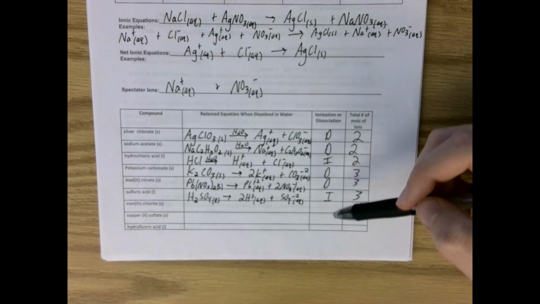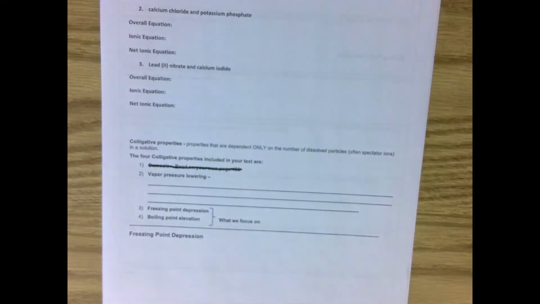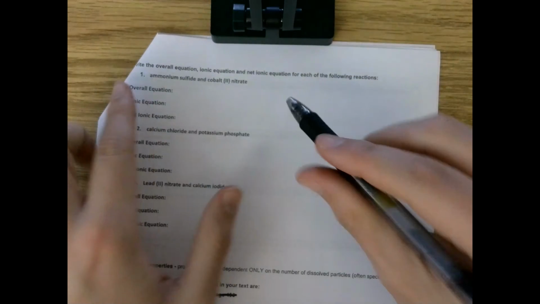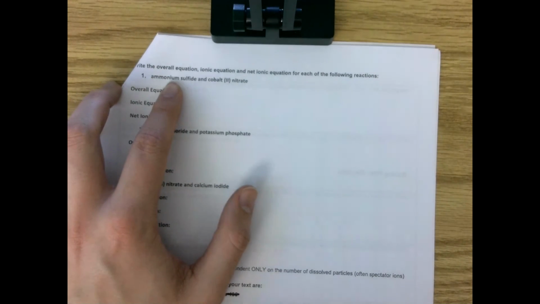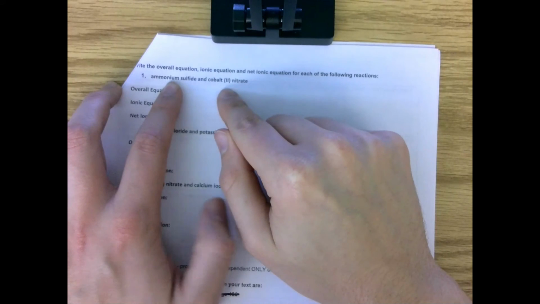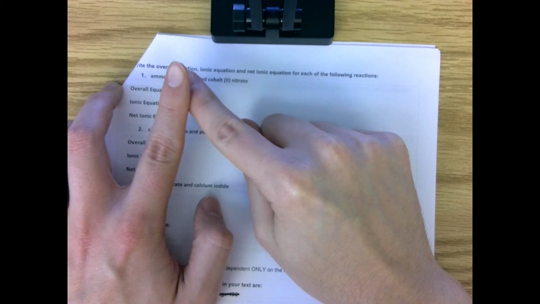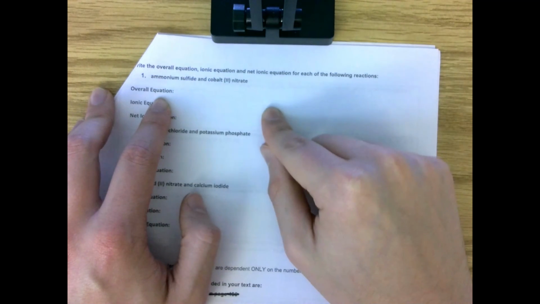Alright guys, so any questions about this? We'll skip the last few. So now turn over to the back. Look up at the top. It gives us 3 reactions. Ammonium sulfide solution and cobalt(II) nitrate solution. If they're mixed, what kind of reaction is it? Double replacement. So the overall reaction just wants you to write the double replacement reaction. Predict the product, write s or aq, and balance it.